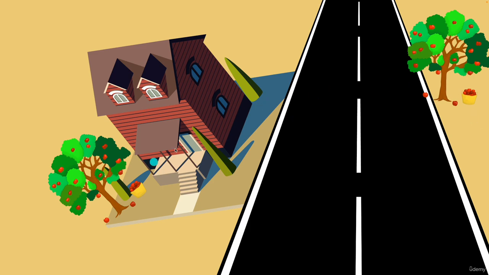So I got an example for you, so that hopefully it makes it a little easier to understand before we dive into the code. But look at this, for example. We got a street, we got a house here, and we got two apple trees, right? One is in the backyard of this house, and one is in the street.